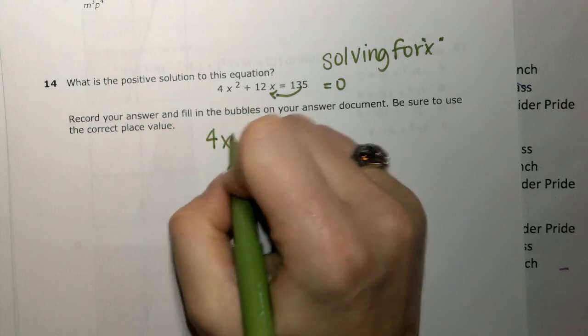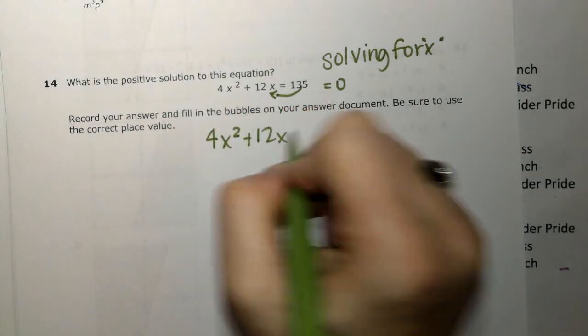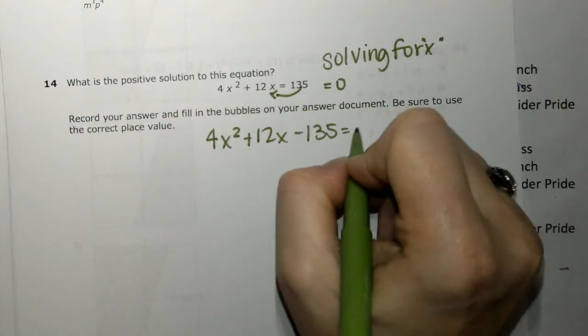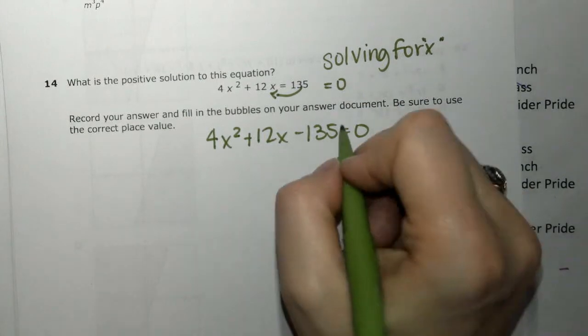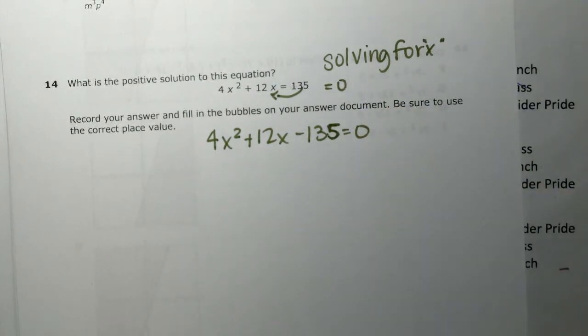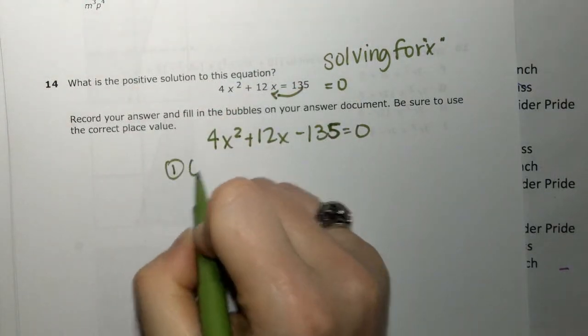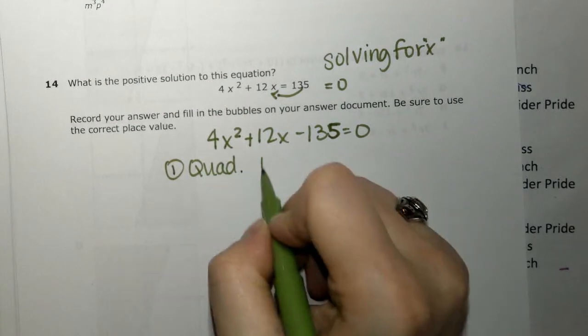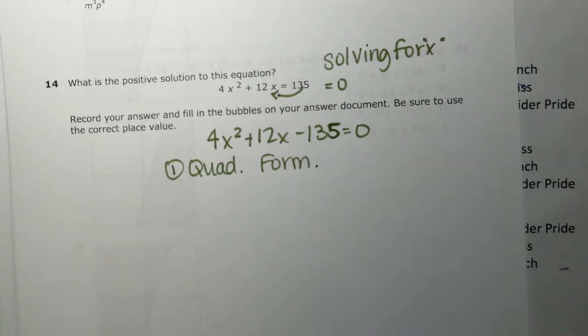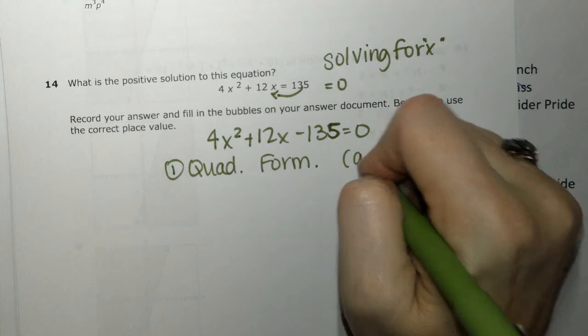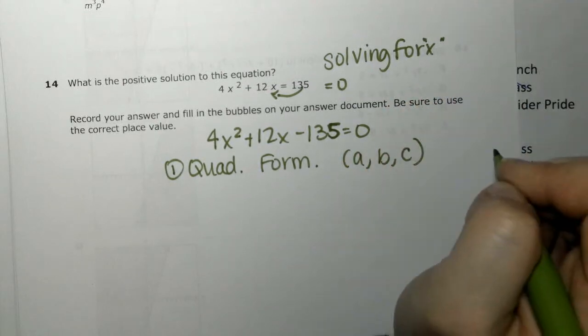So we have 4x squared plus 12x minus 135 equals 0. This is the equation you are working with. Okay? You can solve this in one of two ways. You can solve it with your quadratic formula, where you have an A, a B, and a C.